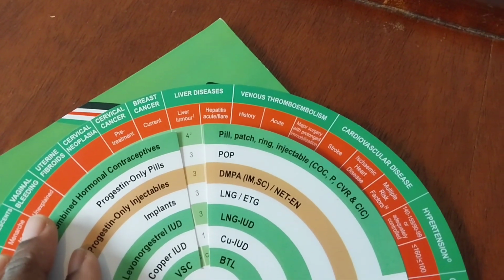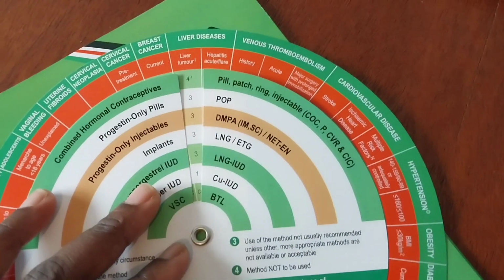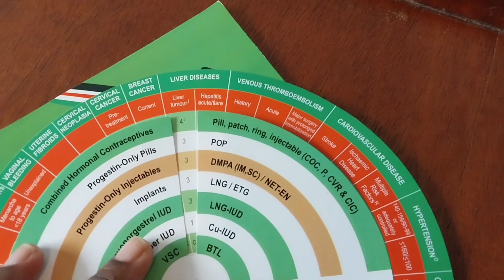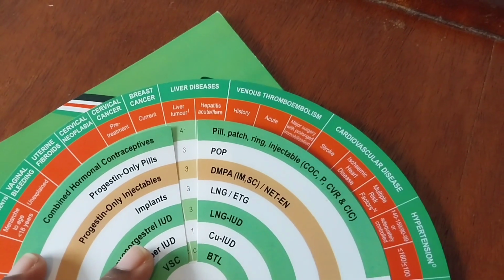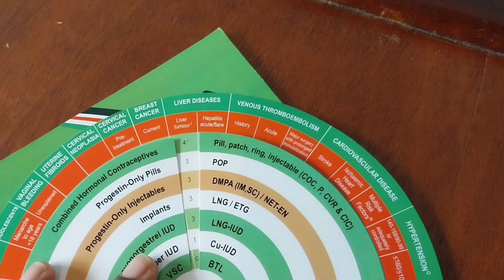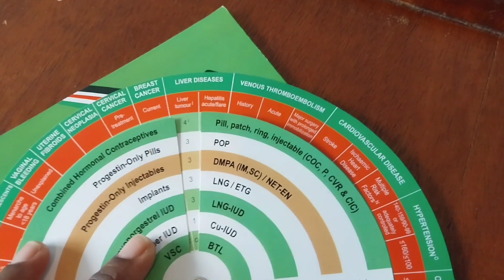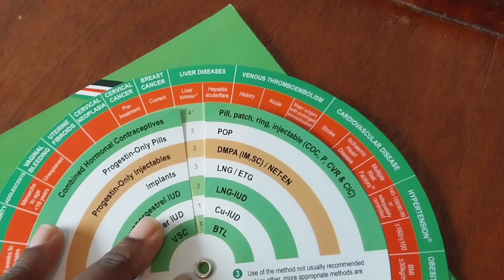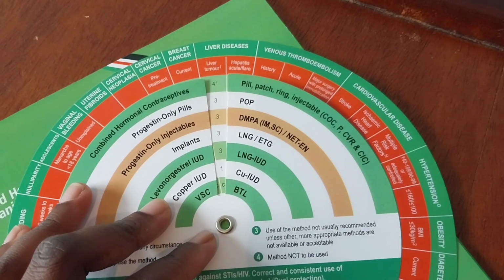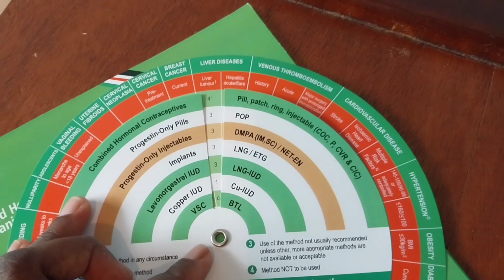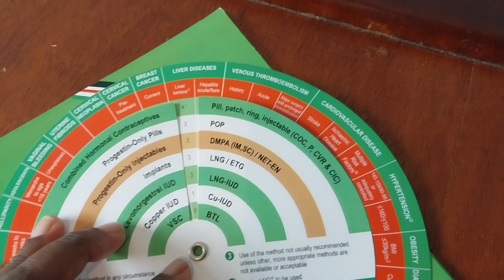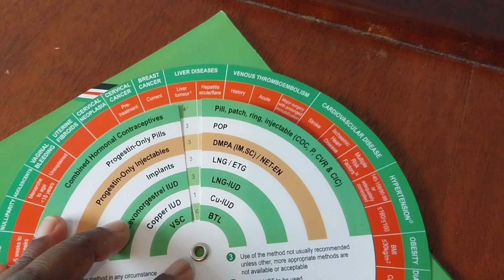If a mother has liver disease, or a liver tumor, basically most of the family planning methods are not safe for her. For example, combined hormonal contraceptives, those are pills, patch, ring, injectables. If they are combined, I can't give. Progesterone only pills, not safe. Progesterone only injectables, not safe. Implants, not safe. The levonorgestrel IUD, not safe, but I can use a copper IUD for this patient. And also we can do BTL for this patient.